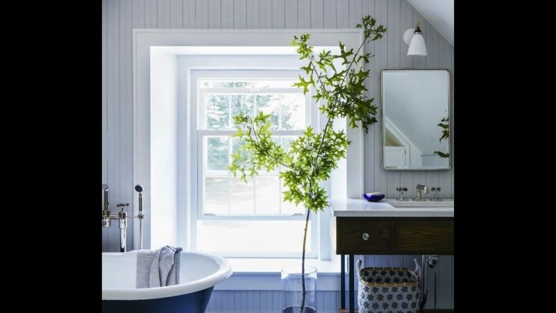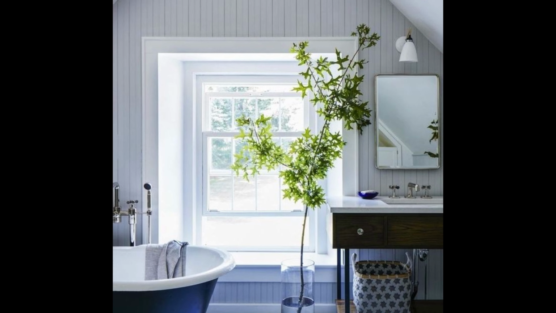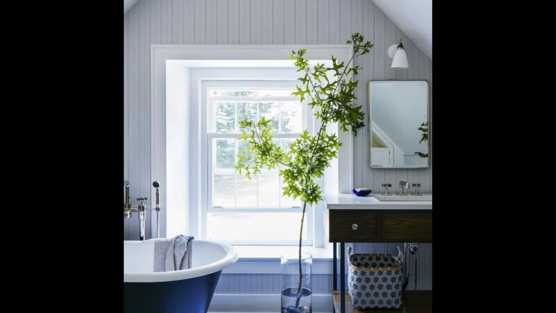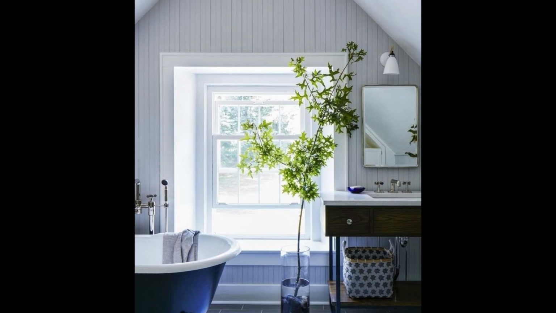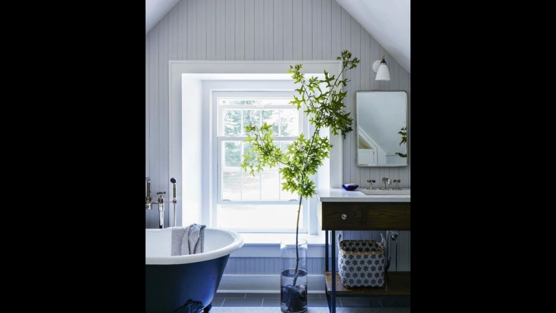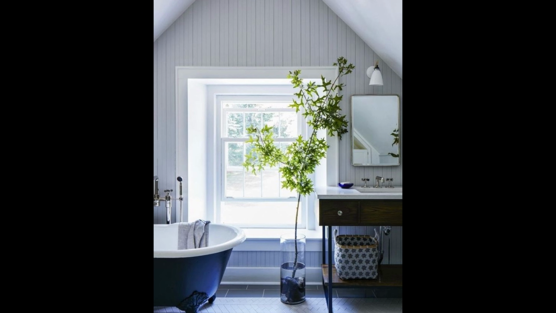And don't forget to get a good amount of lighting in your bathroom. And don't leave any corner dark or weak lighting. It doesn't help with the chi.